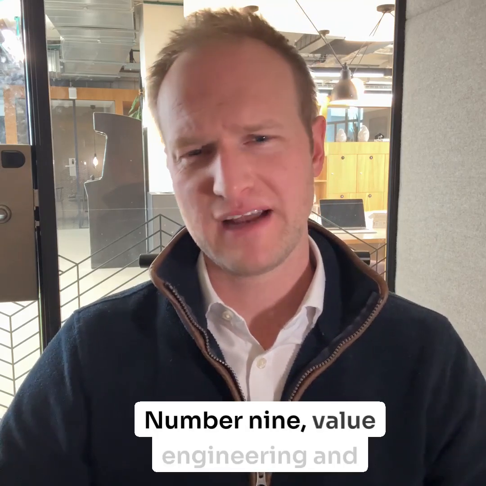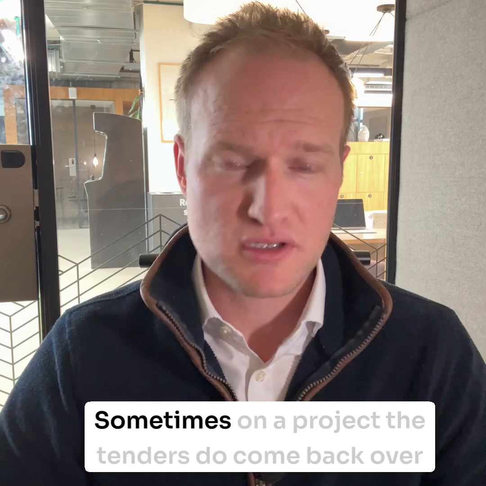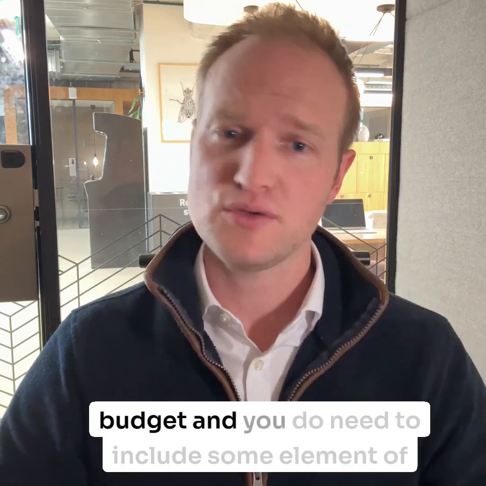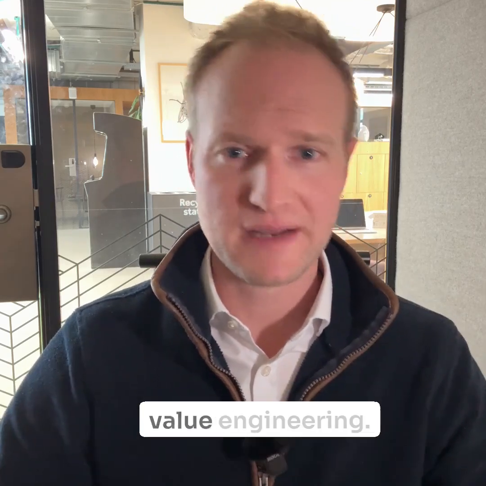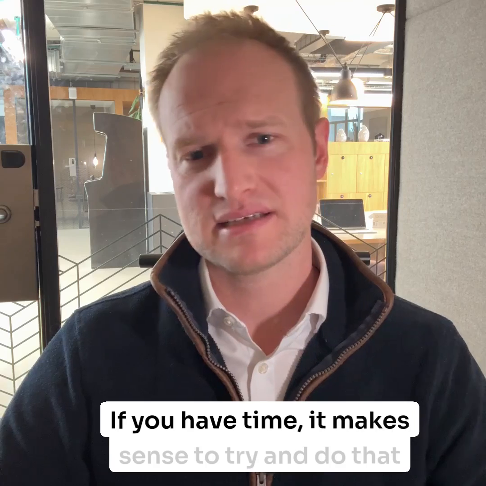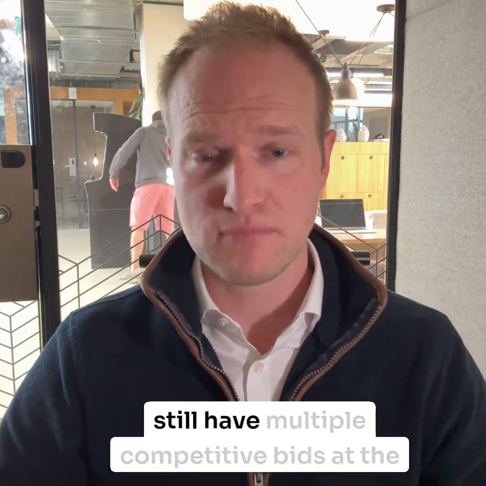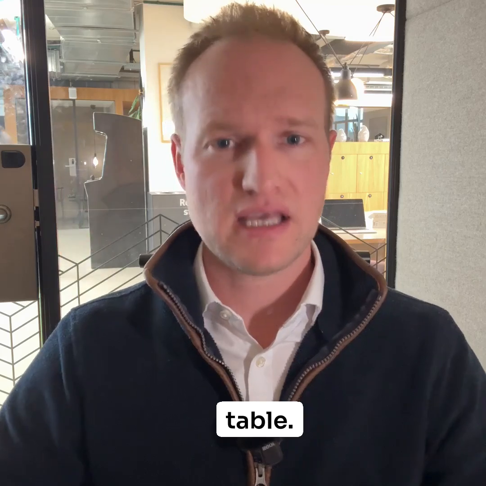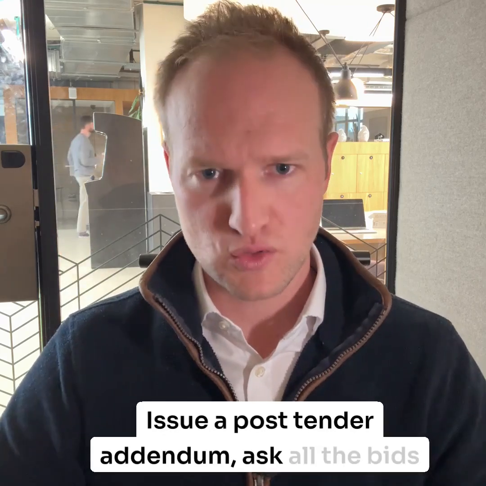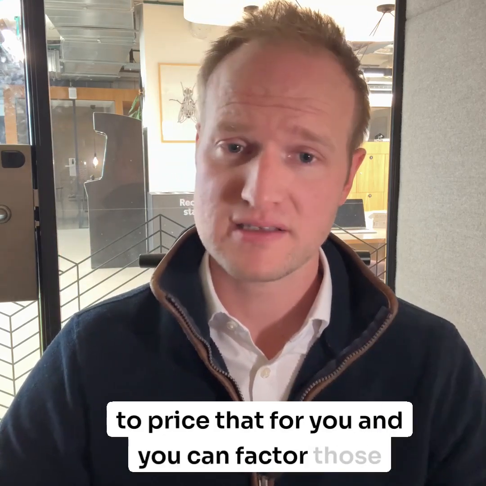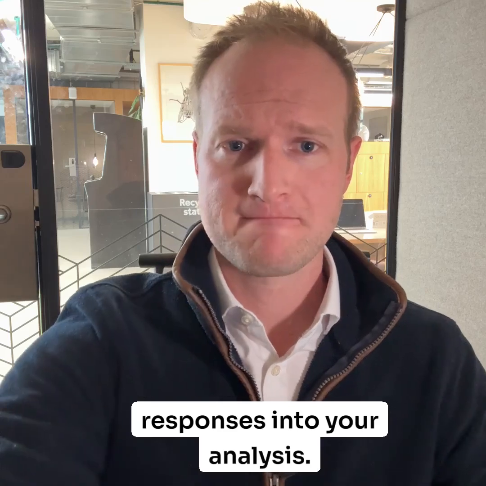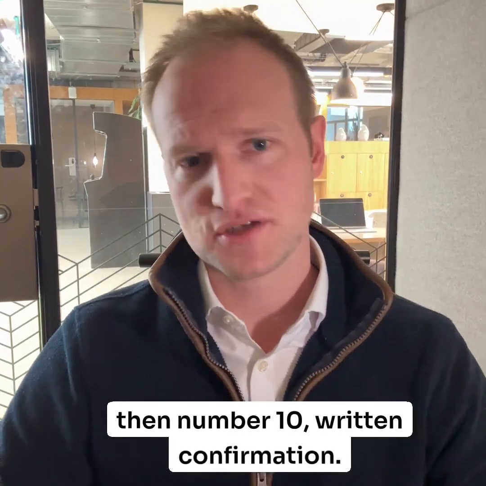Number 9, value engineering and optionality. Sometimes on a project, the tenders do come back over budget and you do need to include some element of value engineering. If you have time, it makes sense to try and do that value engineering or options pricing whilst you still have multiple competitive bids on the table. Issue a post-tender addendum, ask all the bids to price that for you, and you can factor those responses into your analysis.